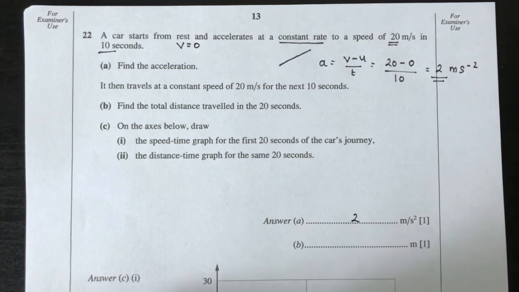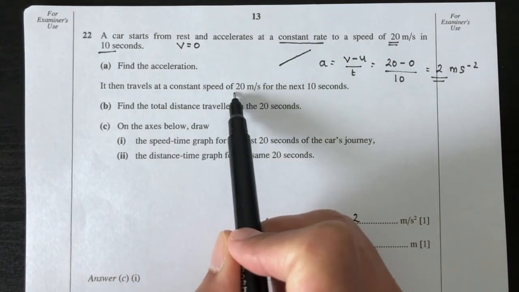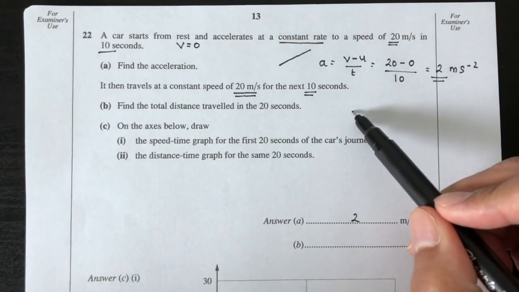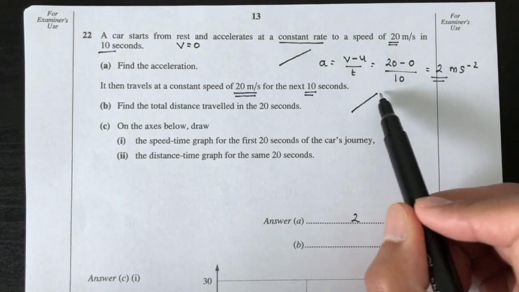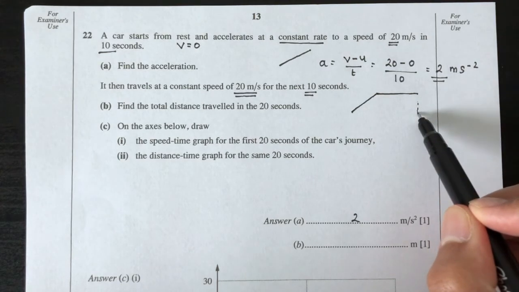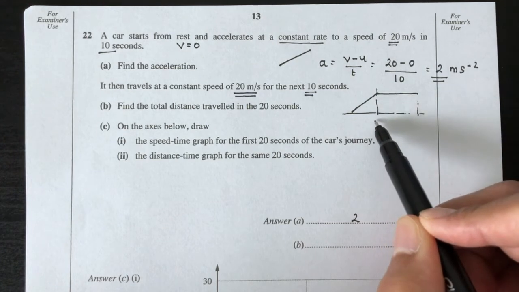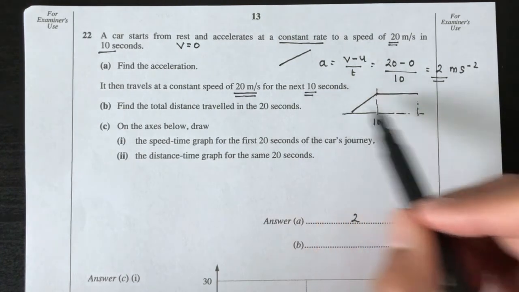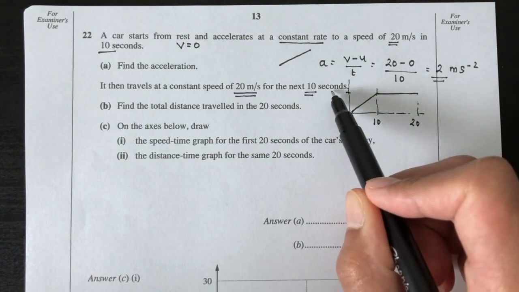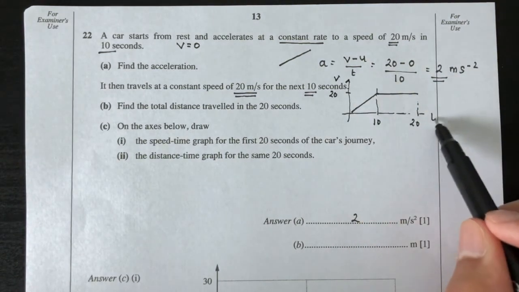Okay. Now for part B, it then travels at a constant speed of 20 meters per second for the next 10 seconds. Okay, so basically it increased, and then at the same speed it continued the rest of its journey for the next 10 seconds. So you will have something like this. This is the first 10 seconds, and then next 10, that will be 20, and the speed here will be 20 if you look at the velocity time graph.